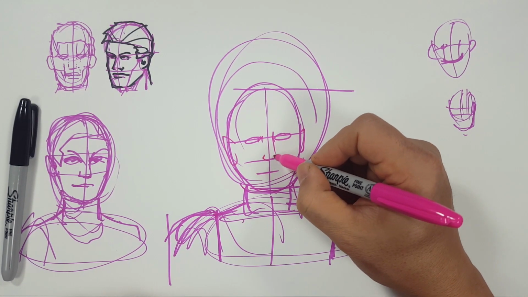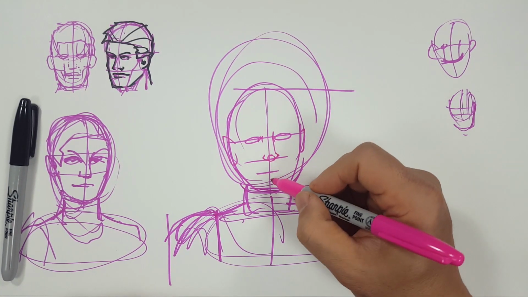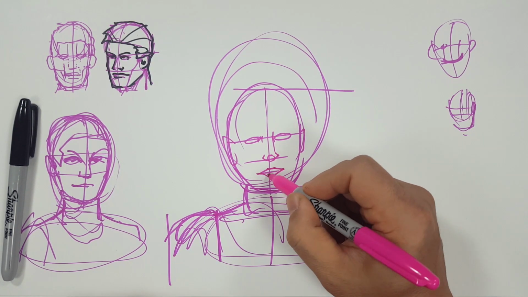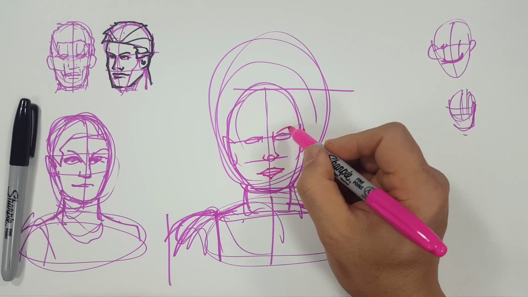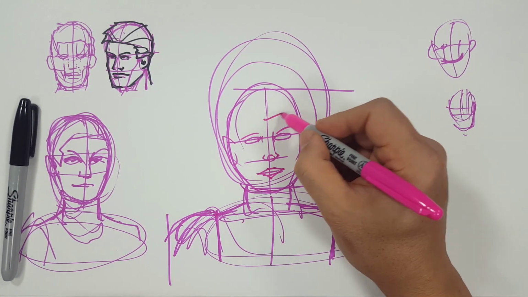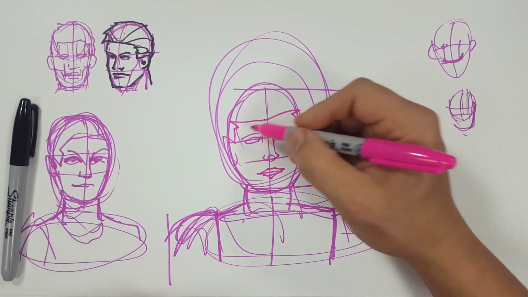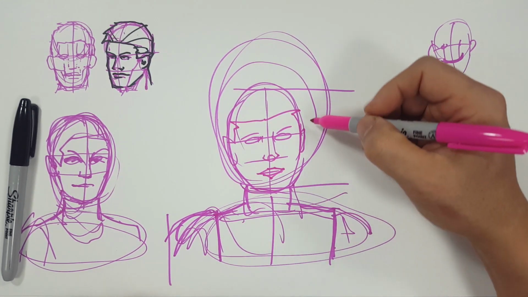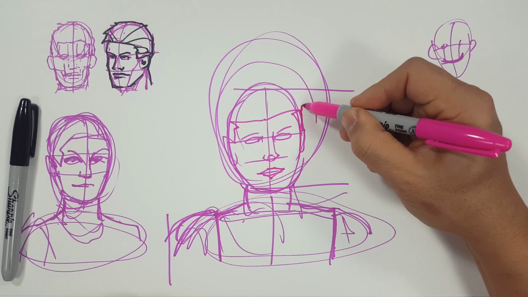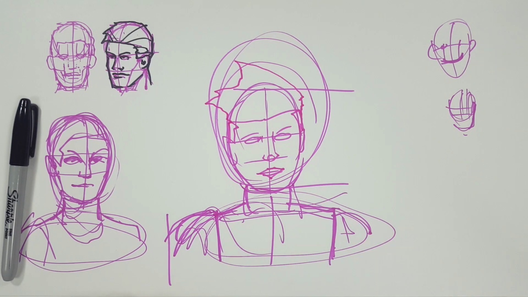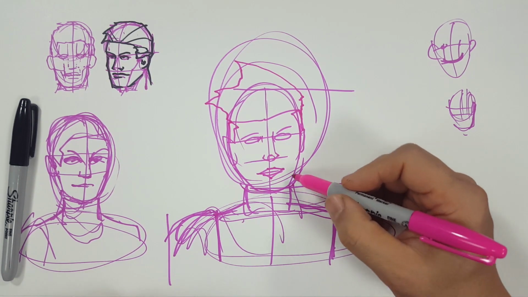So I'm going to draw, let's see, and that lip's kind of small, so I'm just going to sketch like that, and that'll get us in a rough shape. And let's see, let's give it some smooth hair here, and then let's do something crazy, you know, like that, just to do something different.